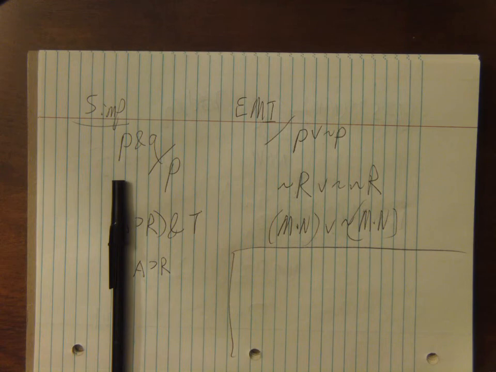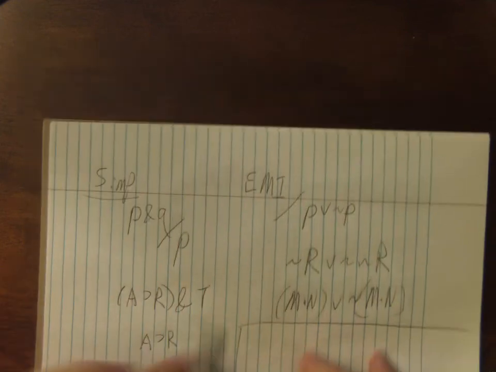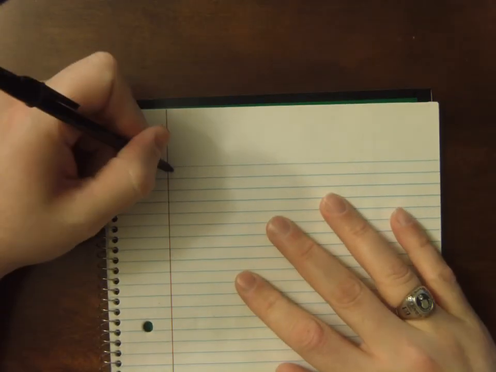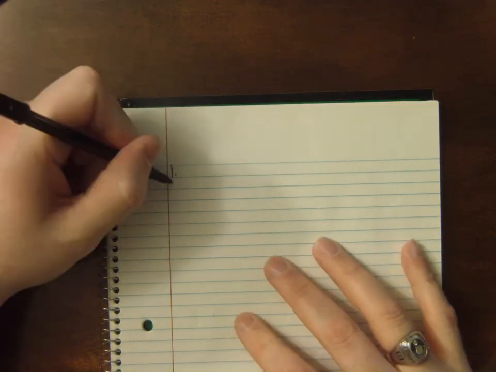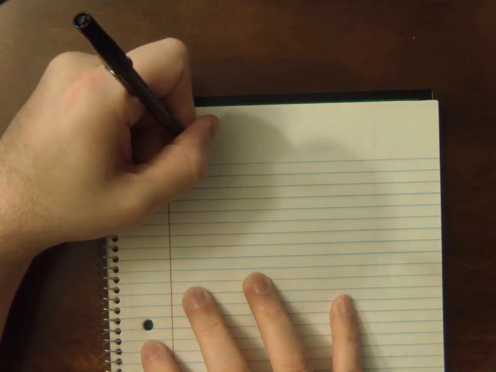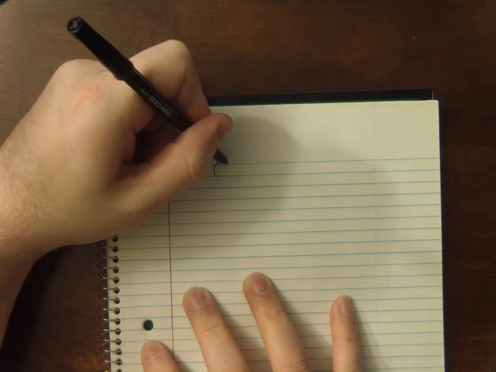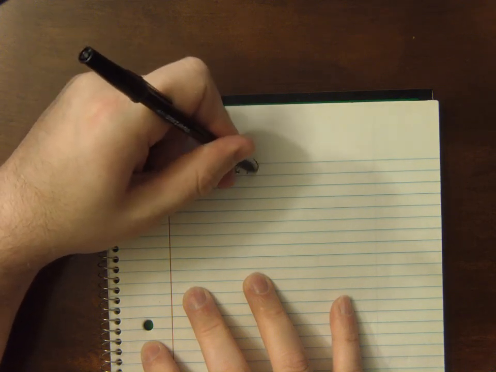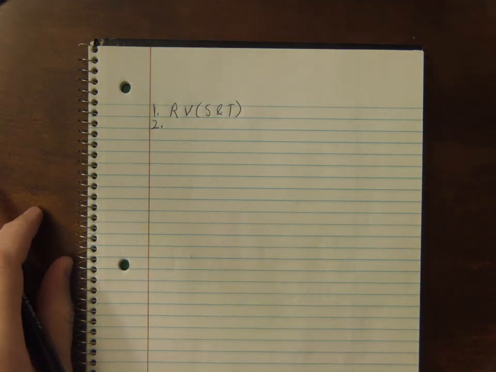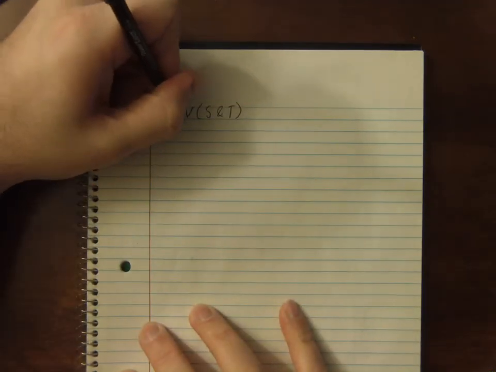Anyway, we're not going to do a whole lot of strategy now. Instead, we're just going to start with the very basic notion of proof. Here's what they'll always look like. If it's numbered, it's a known. So let's say I know R or S and T. And then let's say further, I know R. So again, numbers mean it's a known.